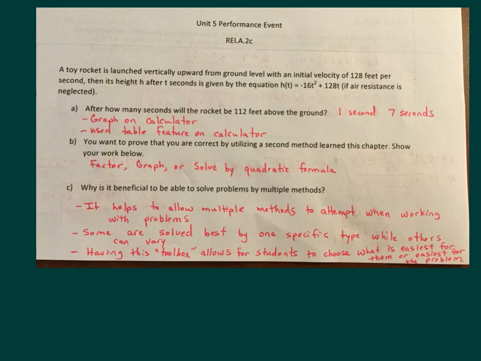Well, it gets 112 feet in 1 second, and you see that when you look at your table and your graphing calculator. And it also is at 112 feet at 7 seconds, because again, here is my rocket. Boom. So at 2 places, it's going to be at 112 feet. So I wrote in there, graph on calculator, use table feature on calculator, because that is legit how I did it, okay?